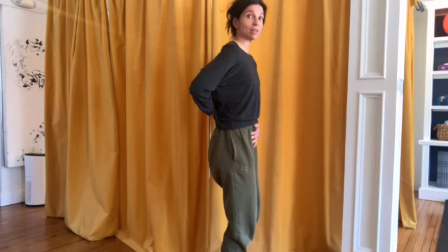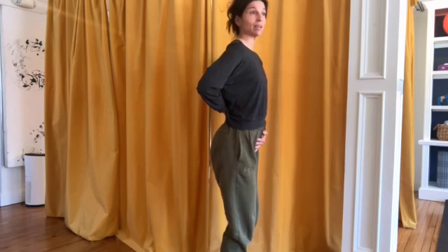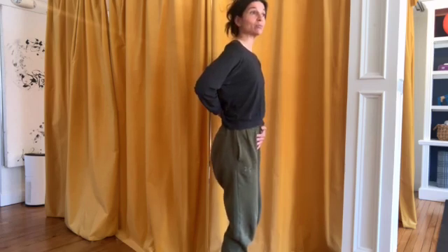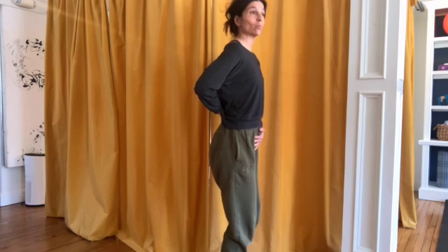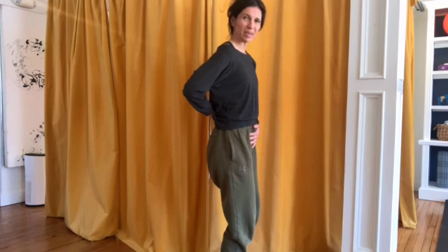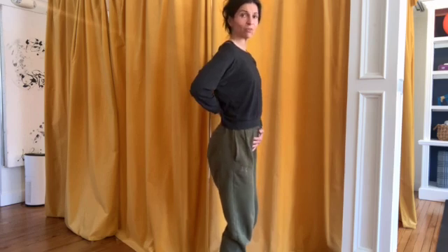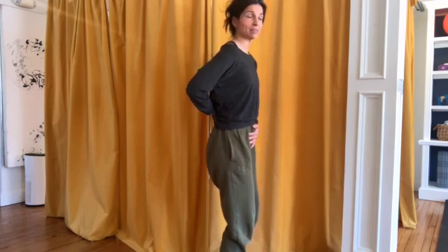From here, let's move back and forth and start to feel the relationship between these two places. At what point do you feel more activation through the front? At what point do you feel less?